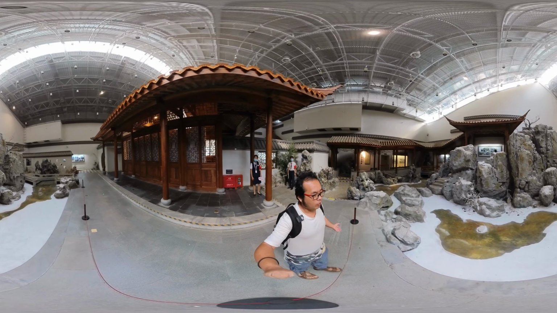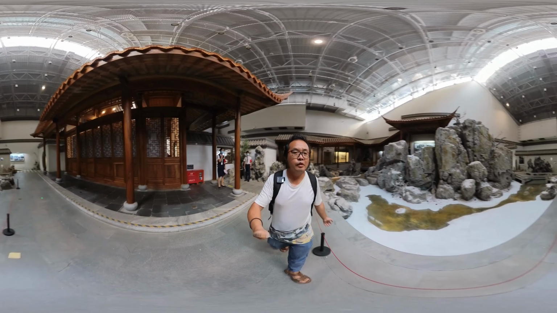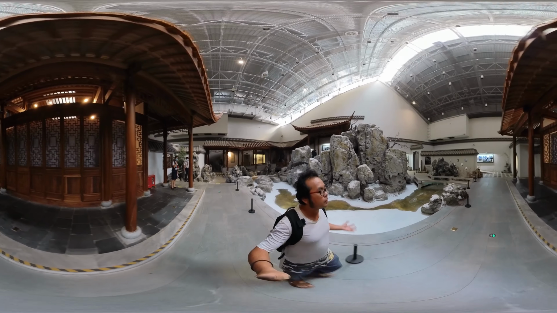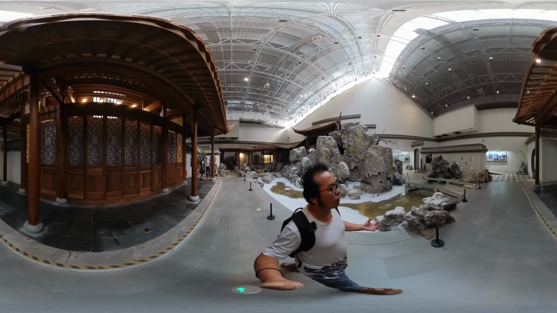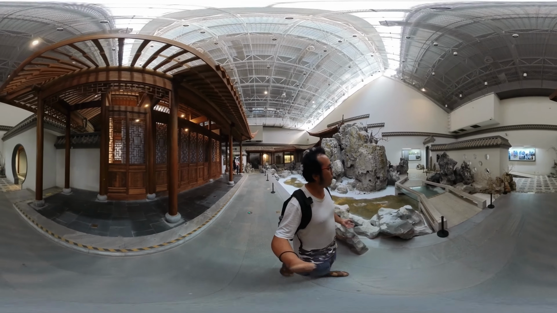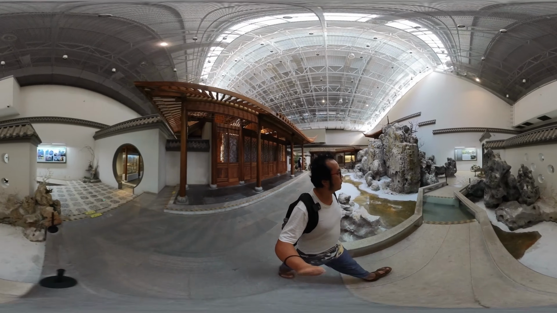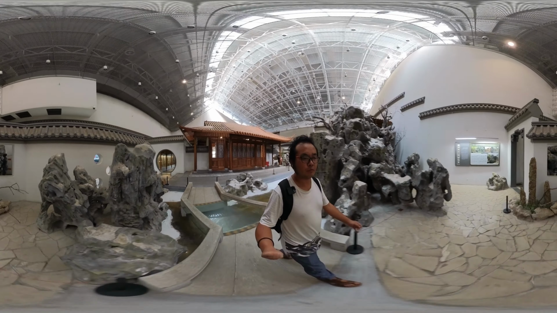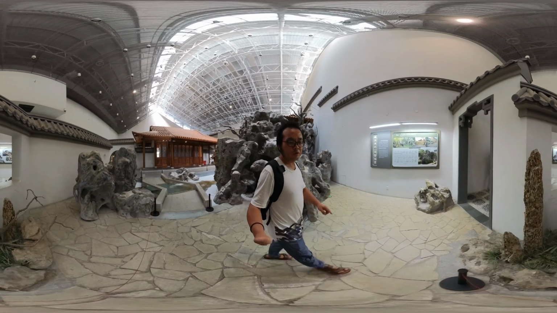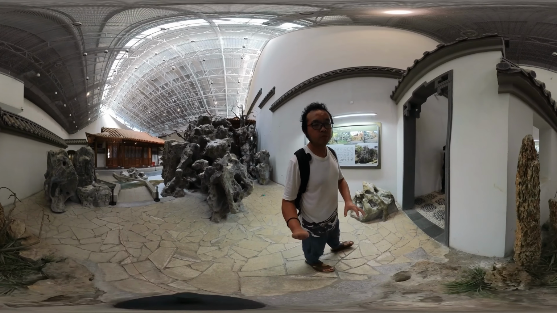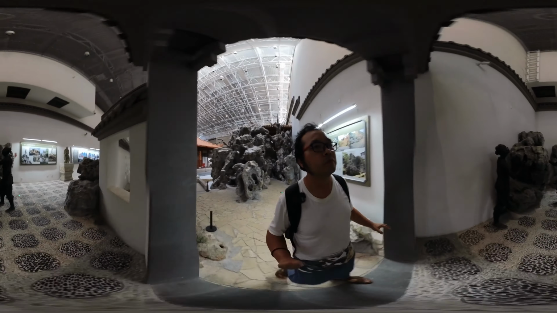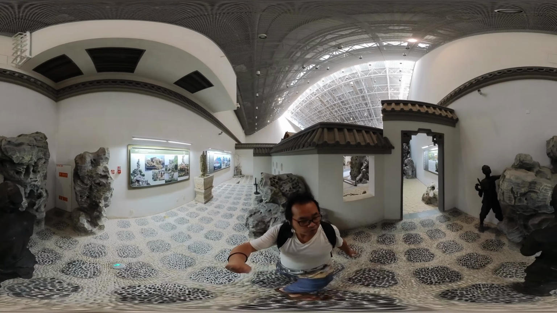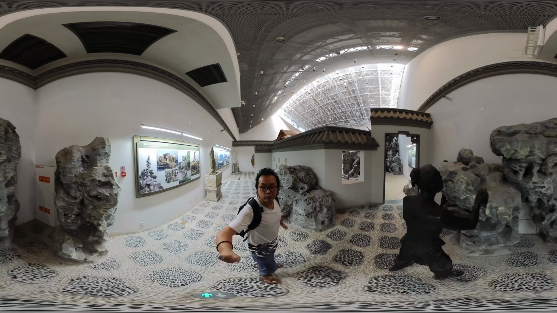Those rockeries were made of concrete, but just to give you a glimpse of the feeling of a Chinese garden. Those stones were like bamboo shoots. You can see ancient craftsmen building the rockery.